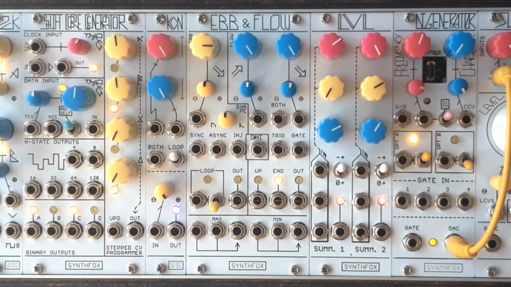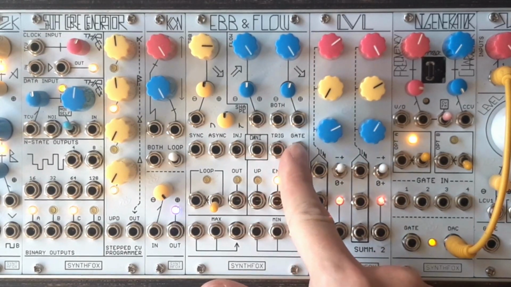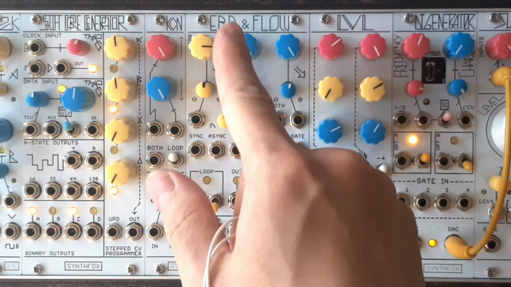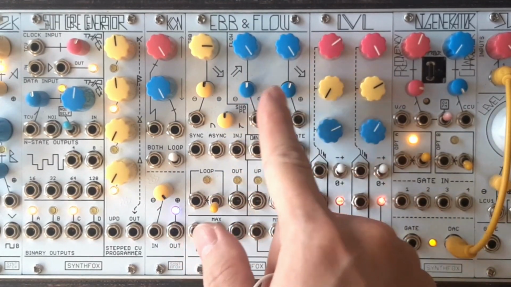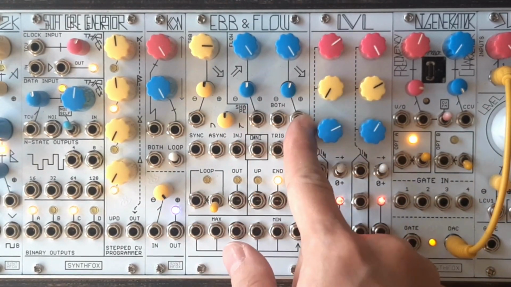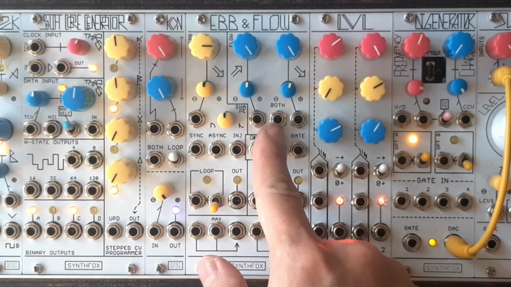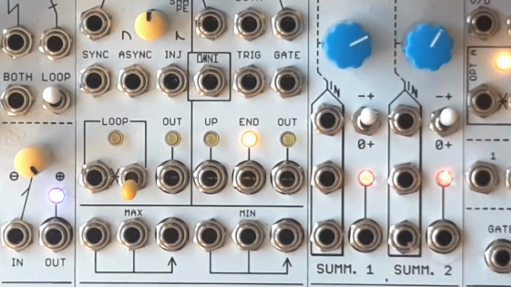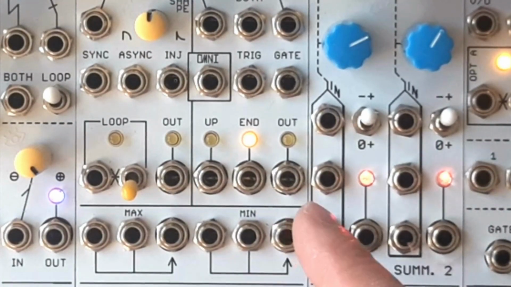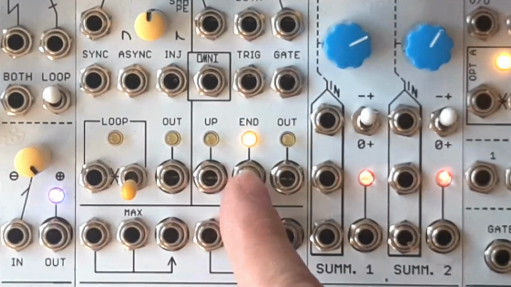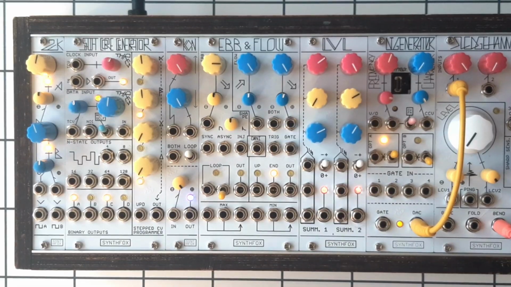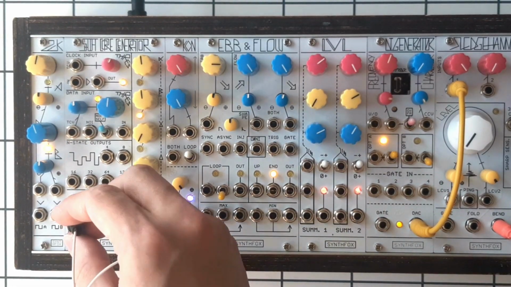The flow function also has two timing inputs, trig and gate. It has separate controls for its rise and fall sections, both fit with attenuverted CV inputs. An unattenuated both input controls both the rise and fall. Unlike ebb, flow has two additional logic outputs complementing the slope output, up and end. They indicate certain slope events.